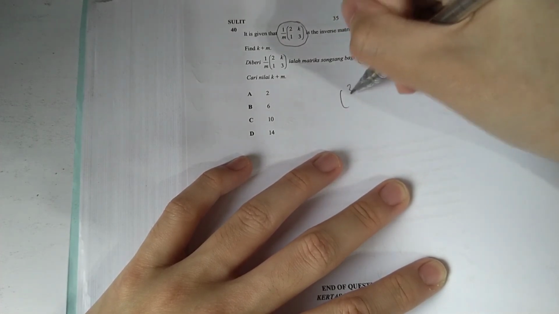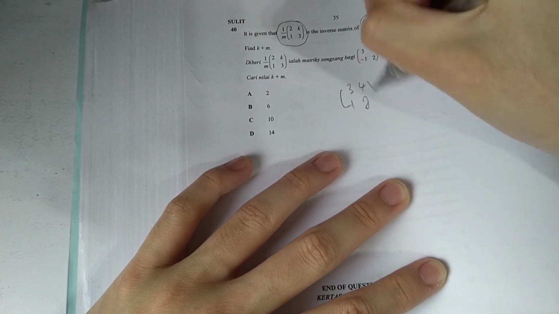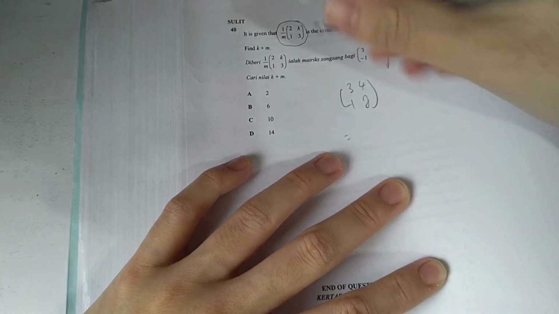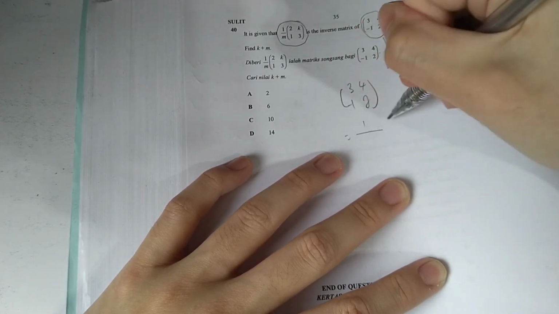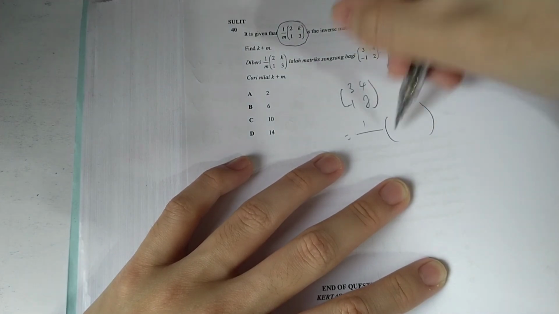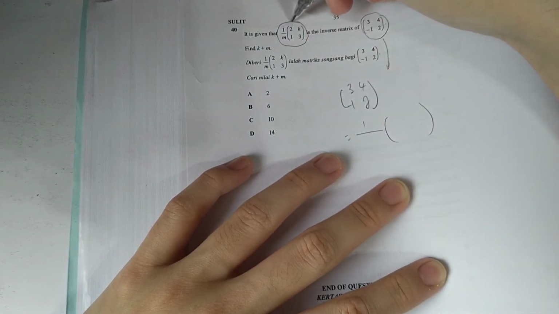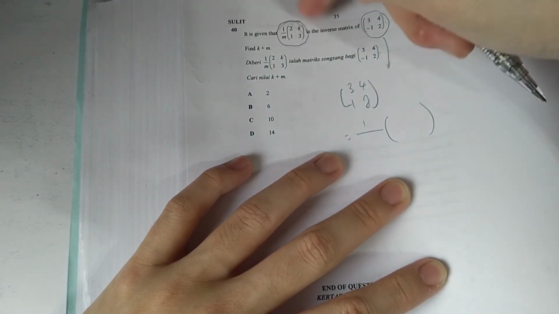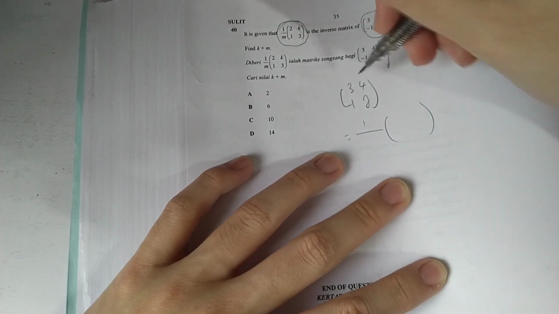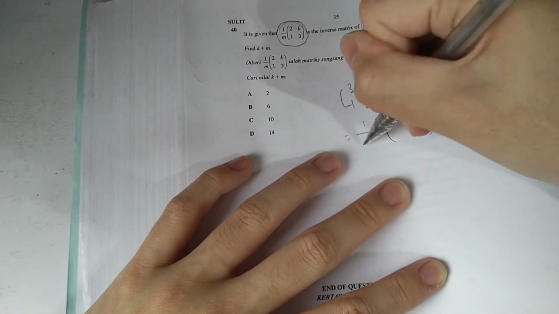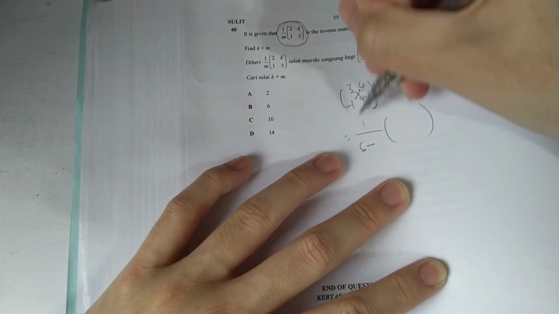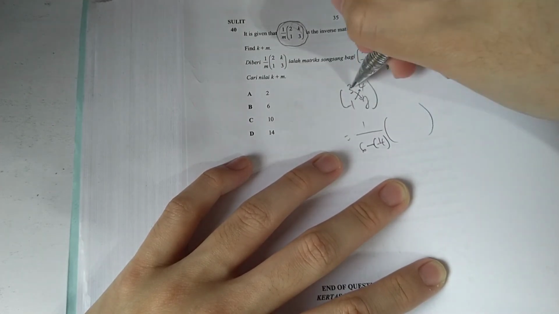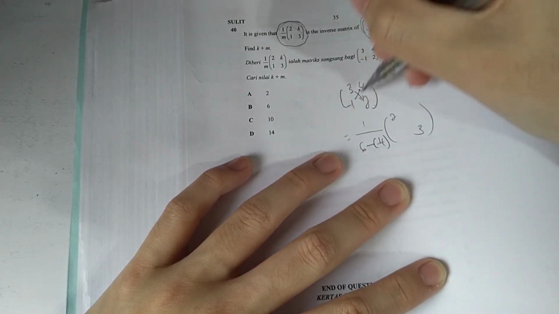So the inverse, I mean, this is before inverse. And I need to do my own inverse version lah. So that I can compare my inverse with the inverse yang soalan bagi. Because this inverse is soalan yang bagi punya. So how to find inverse? 1 over, okay, 3 times 2 is 6. Don't forget to minus negative 1 times 4, which is negative 4. 3 and 2 terbalik jadi 2, 3. 4 and negative 1 tak payah terbalik.